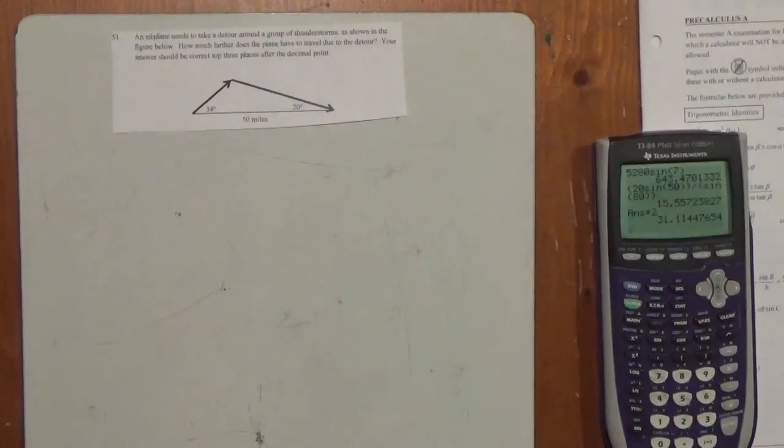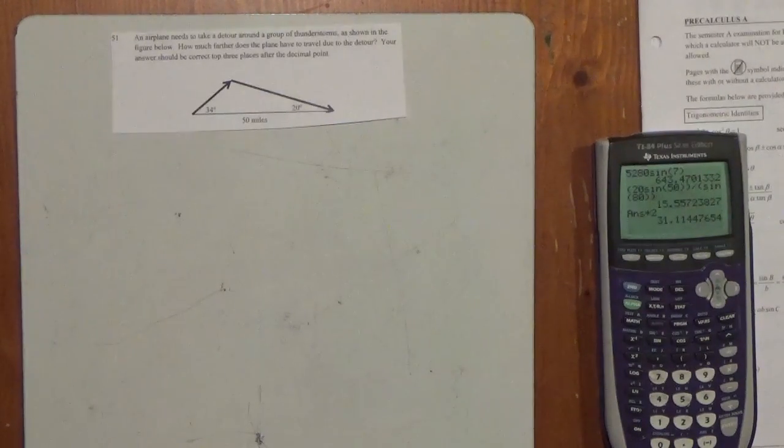Number 51: an airplane needs to take a detour around a group of thunderstorms as shown in the figure below. How much farther does the plane have to travel due to the detour? Your answer should be correct to 3 decimal places.